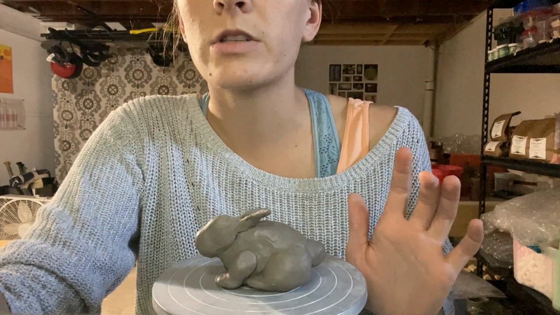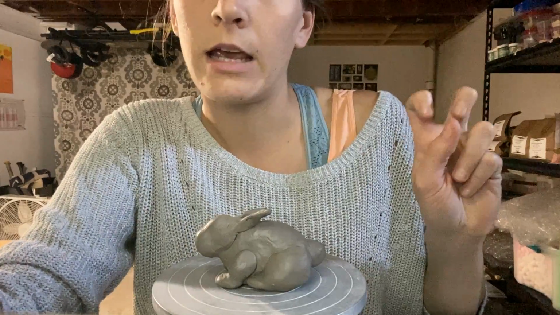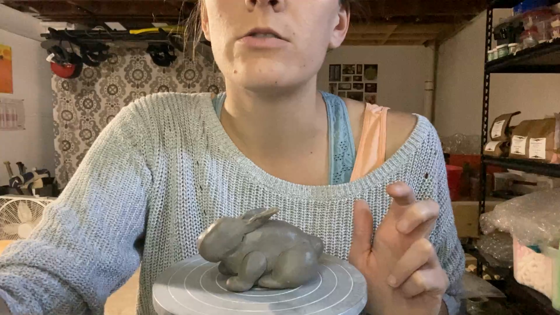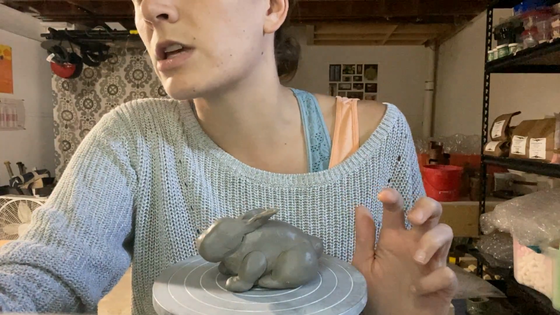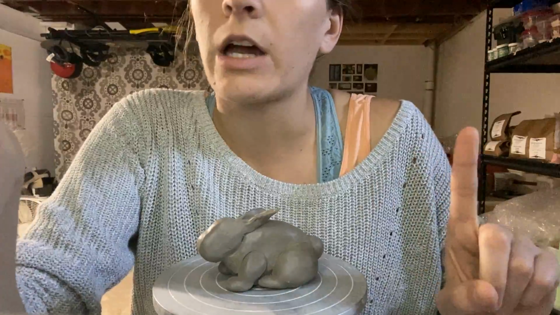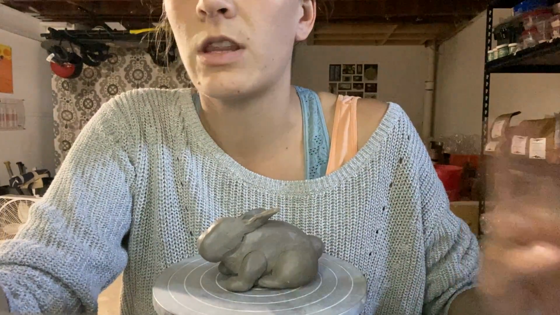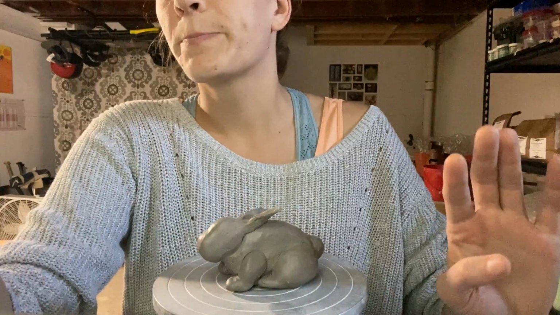All right, so there's three main details that you need to add to the animals. One of those is texture. All of the animals have their own unique texture, right? The chameleon's texture is different than the bunny's texture, is different than the hippo's texture.